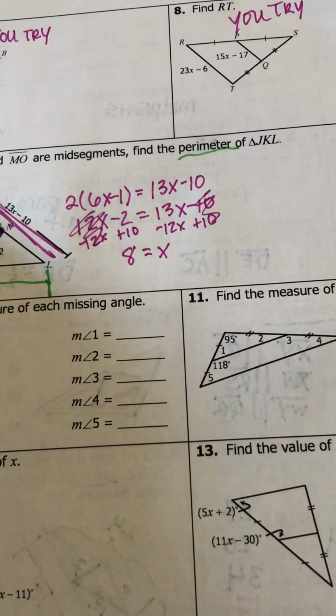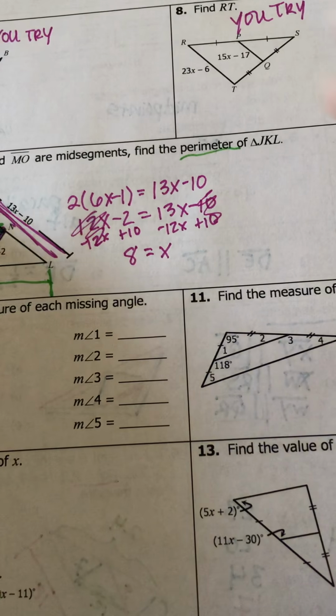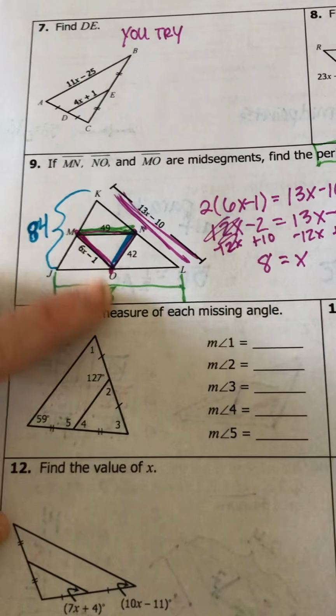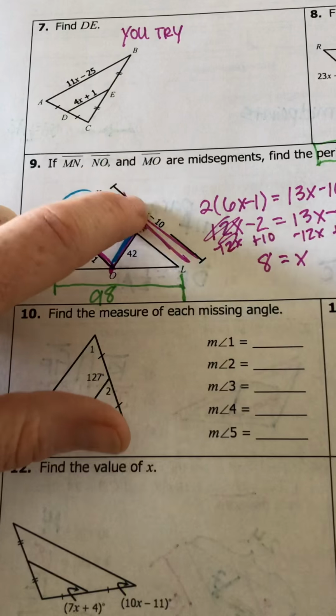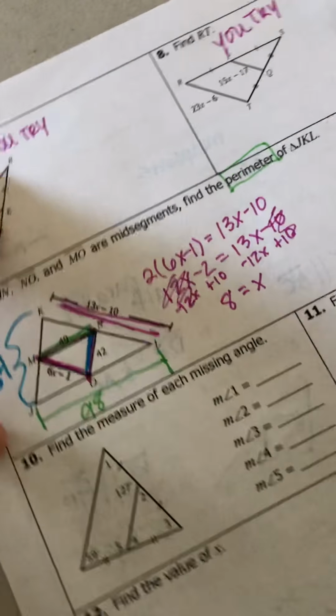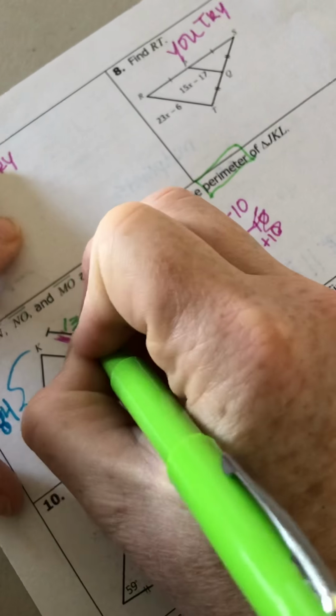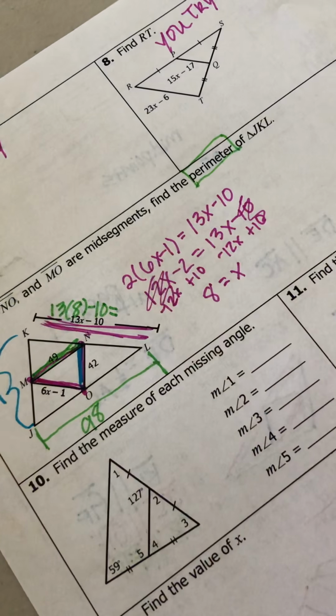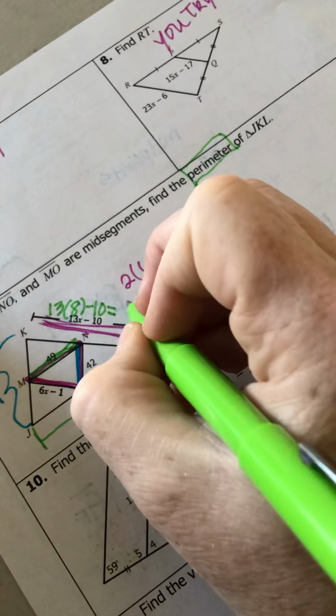Okay, so that still doesn't help us to find the perimeter. For the perimeter, I don't really need to know my mid-segment length. I need to know the outer segment length. So that would be 13 times 8 minus 10, and that gives me 94.